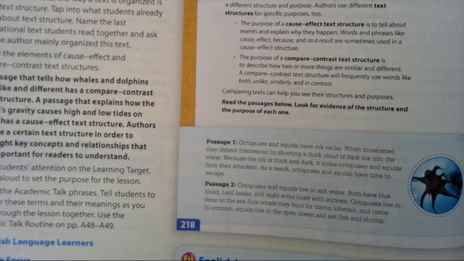Octopuses and squids live in salt water. Both have blue blood, hard beaks, and 8 arms lined with suckers. Octopuses live in dens on the ocean floor where they hunt for clams, lobsters, and crabs. In contrast, squids live in the open ocean and eat fish and shrimp.